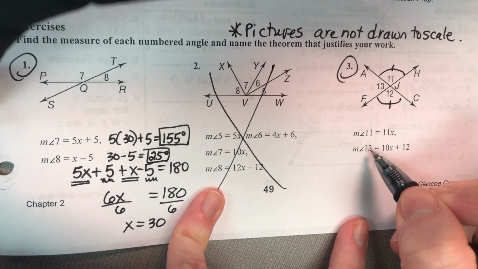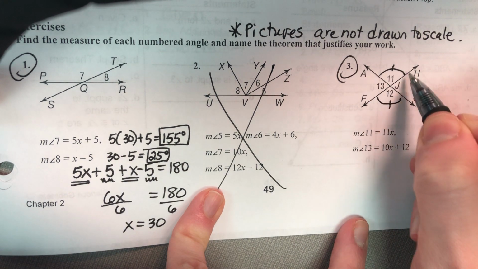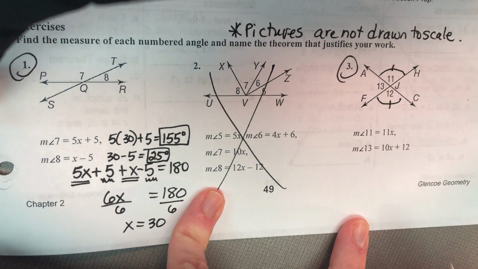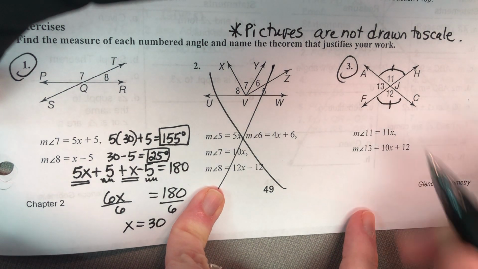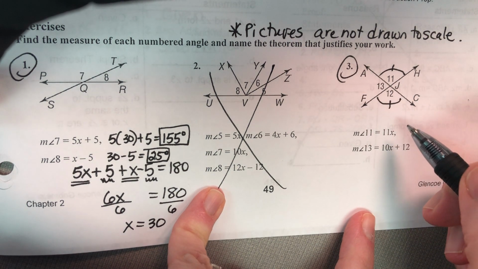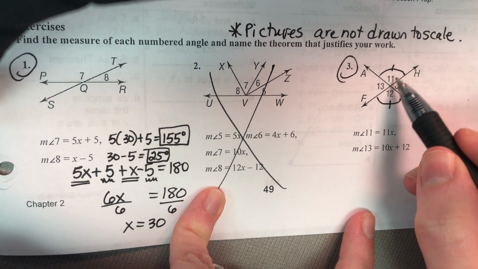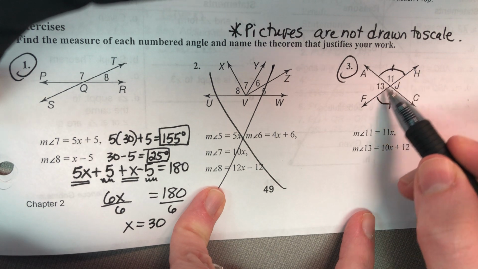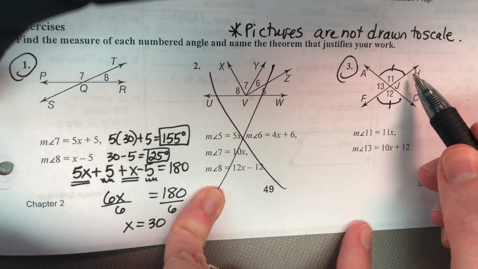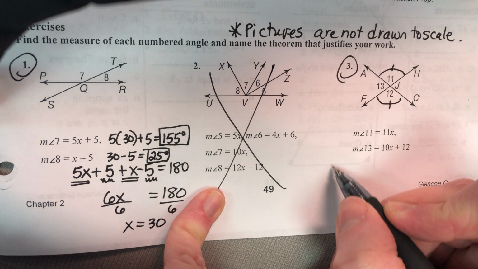Oh no, they didn't give us 12. Sorry, they gave us 11 and 13. 11 and 13 form a linear pair. So they add up to 180. If they had given us 11 and 12, we would have set them equal to each other. But since they gave us 11 and 13, they make a straight line. So we will put that they add up to 180.